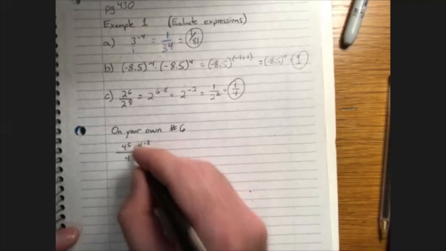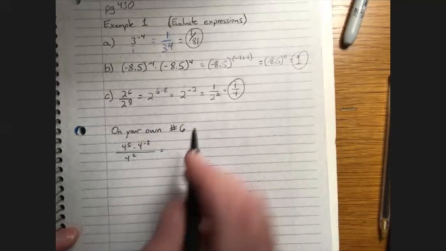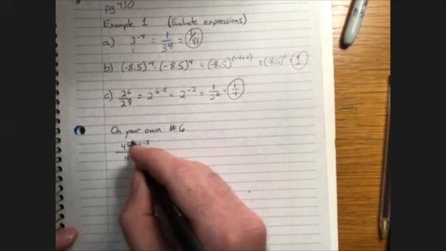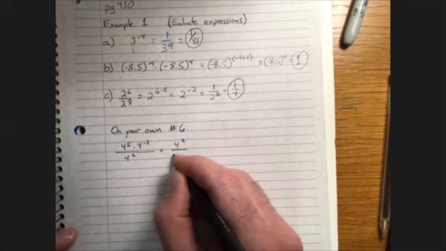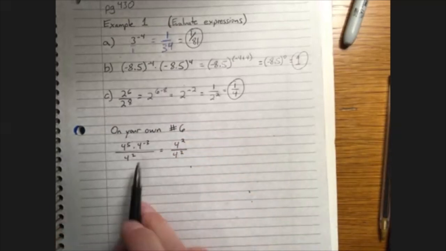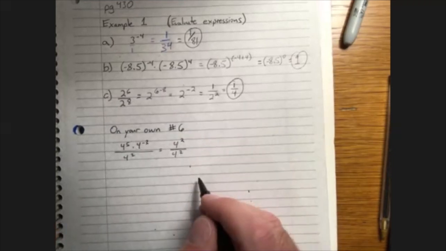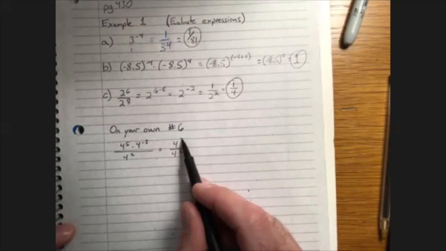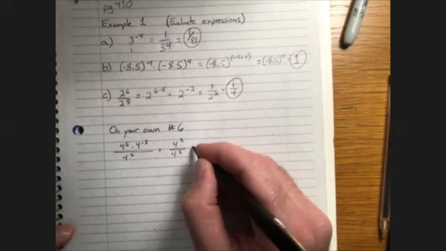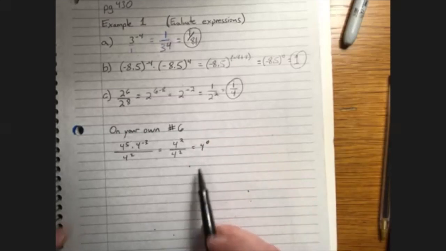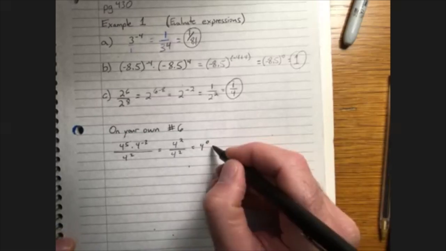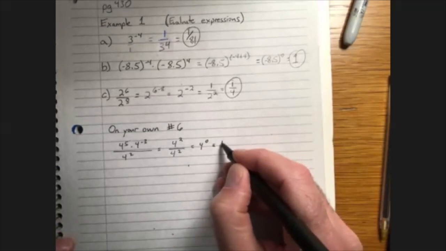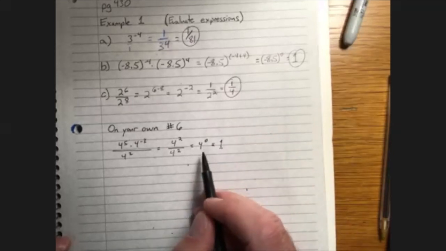So for the numerator, we're going to do 4 to the 5 plus negative 3 power. Well, 5 plus negative 3 is just 2. So this would be 4 squared over 4 squared. Now the property would say, hey, you got to do 2 minus 2, which is true. So that'd be 4 to the 0 power. But if you think about it, this is really just 4 squared over 4 squared. It's just 16 divided by 16. Well, 16 divided by 16 is 1, which agrees with this also.